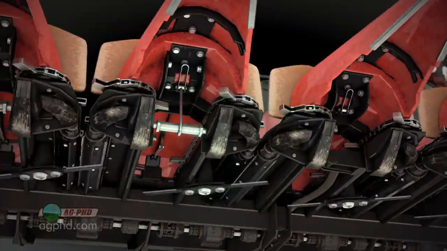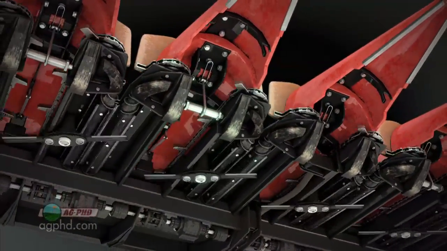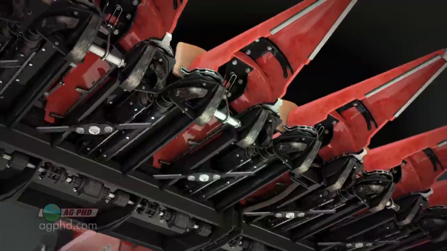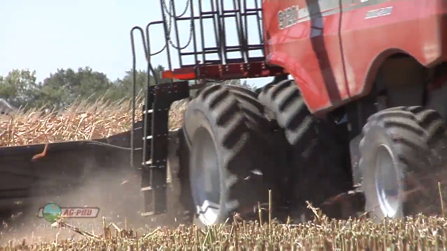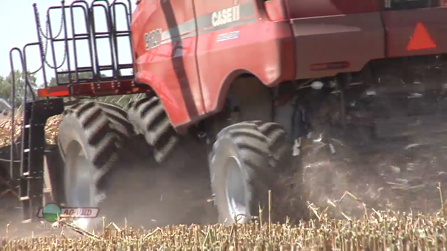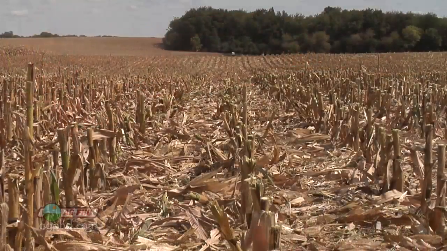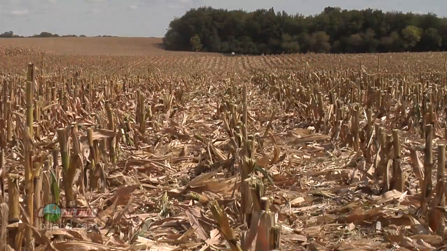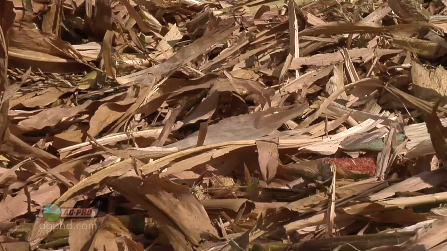Well, one thing we like to do in strip till, it's a little different than some other guys, is we like to use a chopping corn head. We chop up a lot of that residue, we try to make small pieces. That way we can easily move it over to the side or grind it up in our strip. Either way works out good for us, whether it's in the strip and chopped up or it's pushed off to the side. It's just so it's going to flow through our equipment that much better.